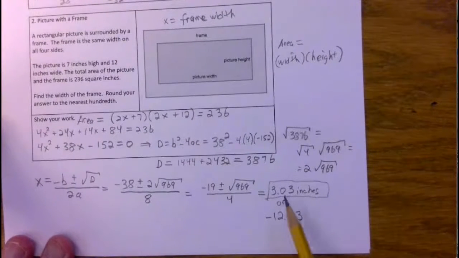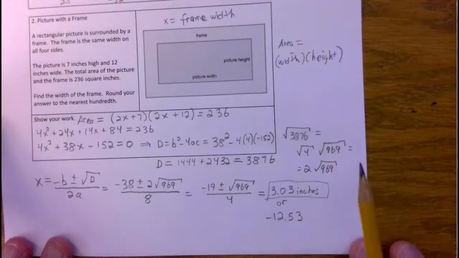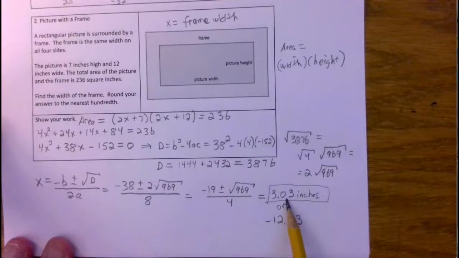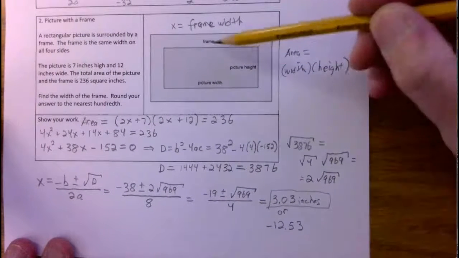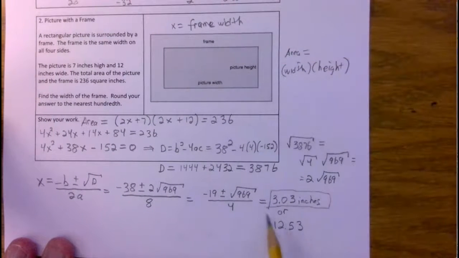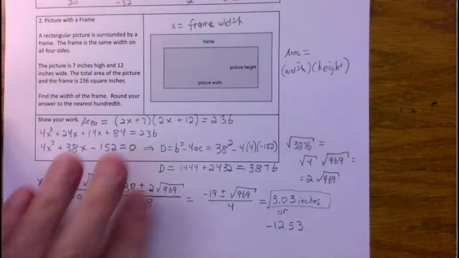Again, I got a plus side and a minus side. Well, obviously, only the plus side makes sense. Plus distance. So this frame is a little over 3 inches wide. Okay, 3.03 inches. All right, let's look at the next couple.